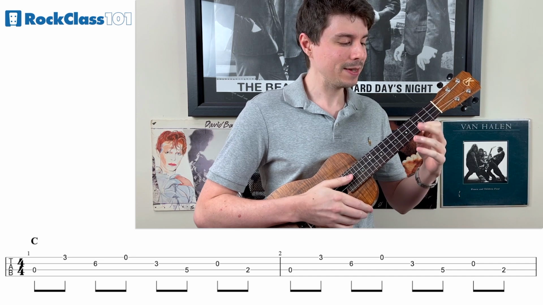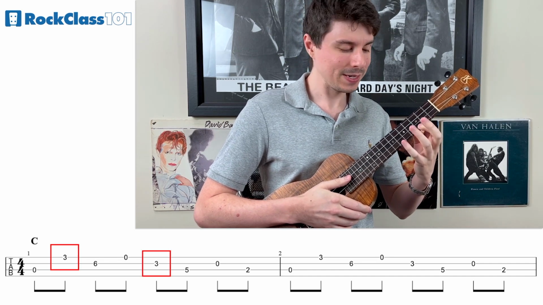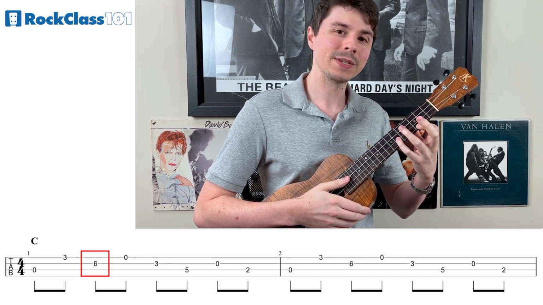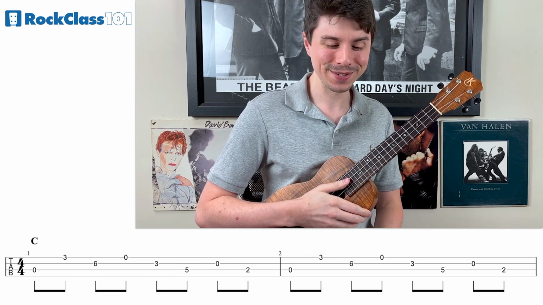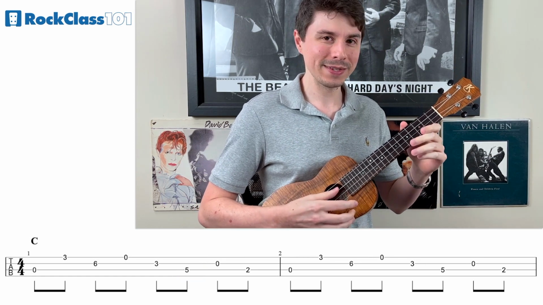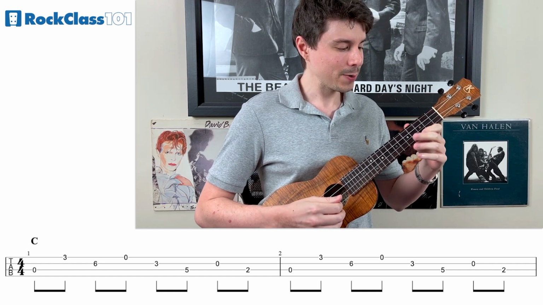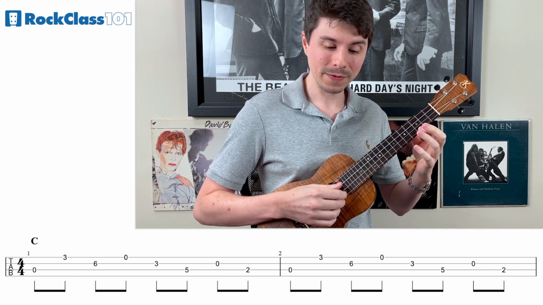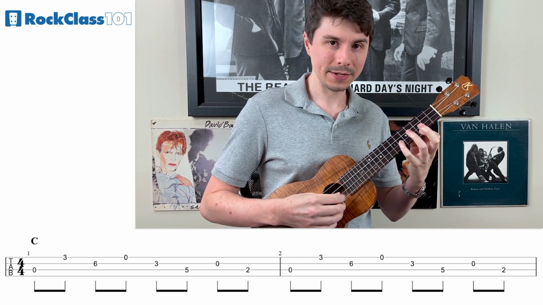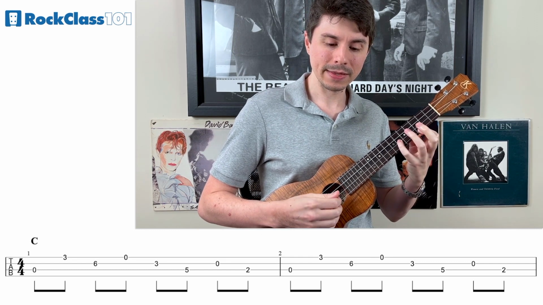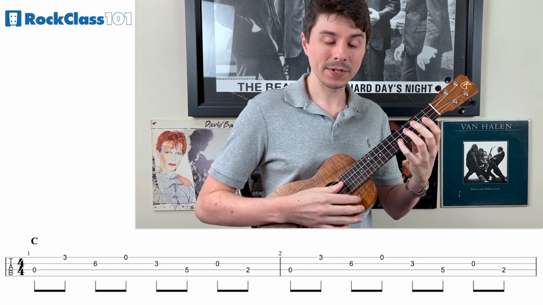So anytime you see a 3, use your index. Anytime you see a 6, use your pinky. Anytime you see a 5, use your ring finger. Keep that in mind and you'll know which finger to use. So let's start with the open C. And then we're going to use our index to play the third fret on the A string. Then the sixth fret on the E string with our pinky. And then the open A. That gives us our first 4 notes.